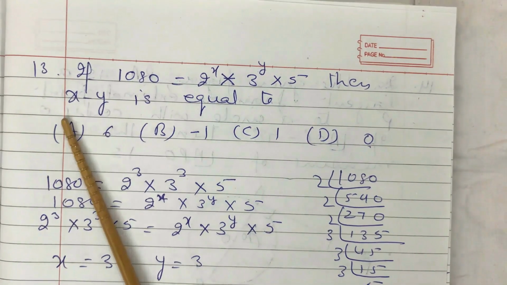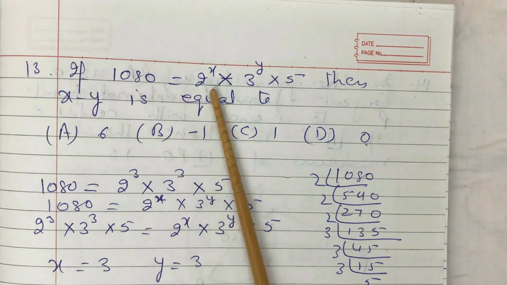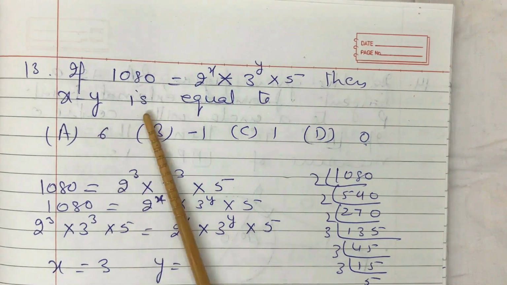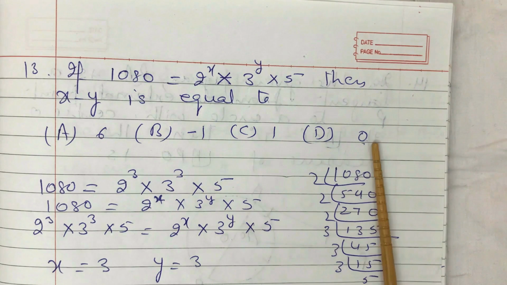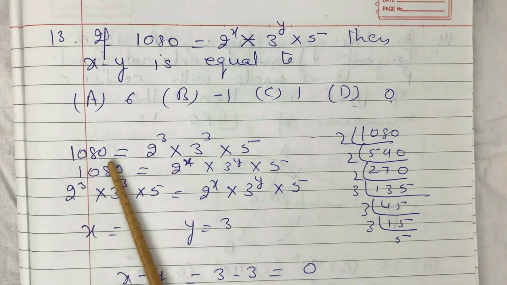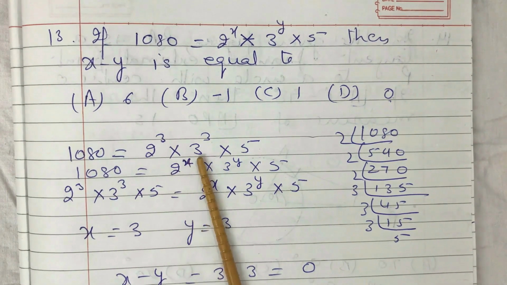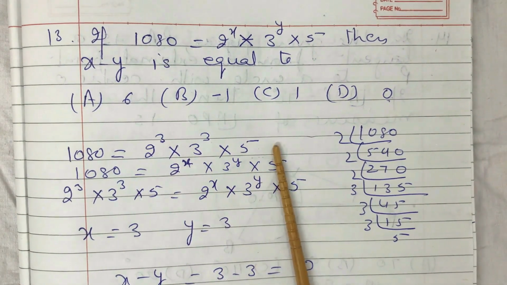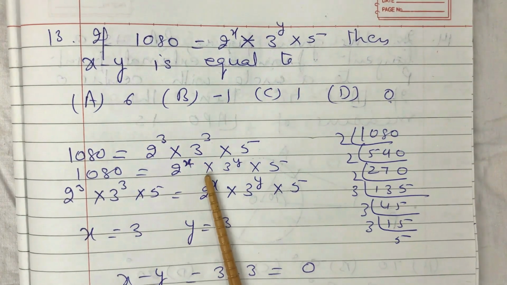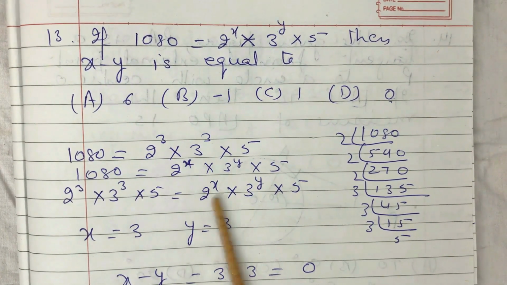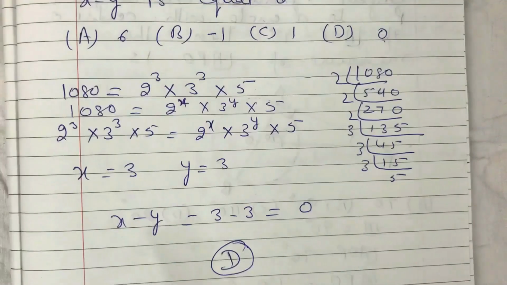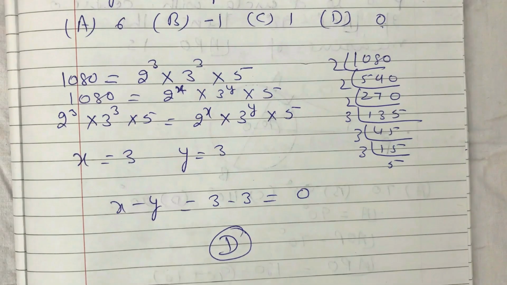Now the 13th question. If 1080 is equal to 2 raised to power x into 3 raised to power y into 5, then x minus y is equal to, there are 4 options. First factorize this. You will get 1080 equal to 2 raised to power 3 into 3 raised to power 3 into 5. 1080 is given this. So this is equal to this. It means value of x is 3, value of y is 3, and you have these 2 values. x minus y is 0. So D is the option.